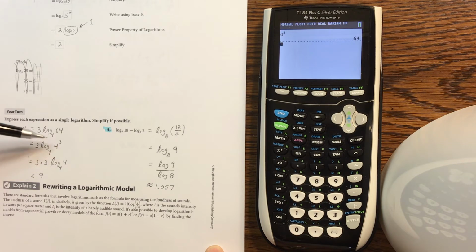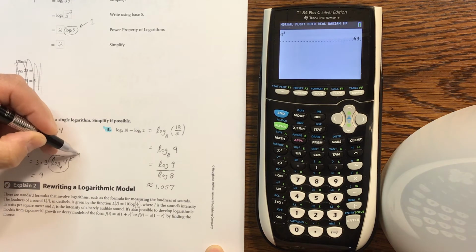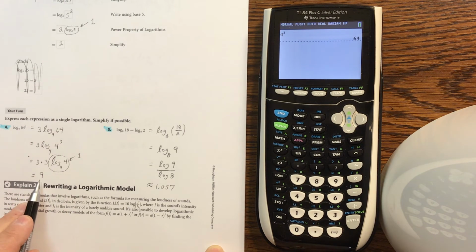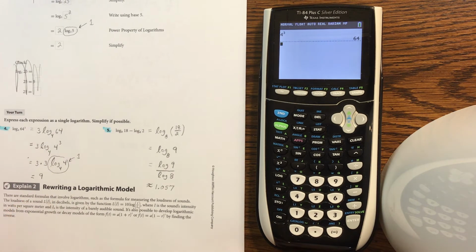Now we can do another power property. Again, 3 times 3, where we got this part right here, left with log base 4 of 4. And once again, log base 4 of 4 is 1. And so 3 times 3 times 1 is 9. So we just simplified this one. Yes, we could have used our calculator, but we've got to start learning how to use our log properties.